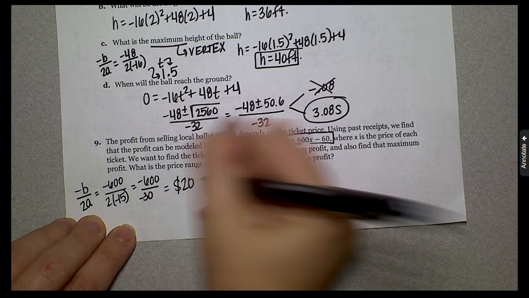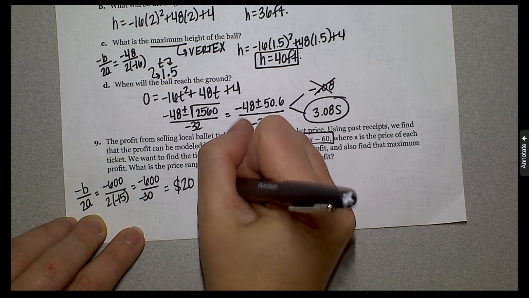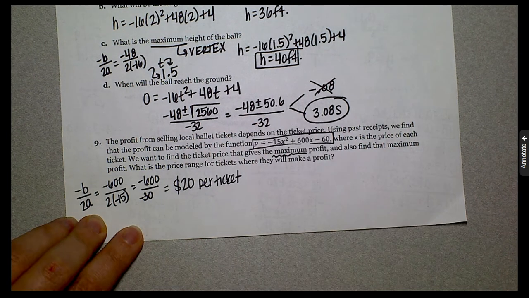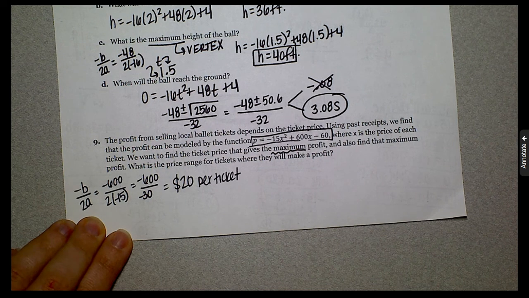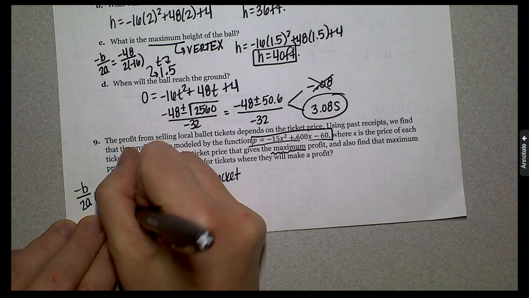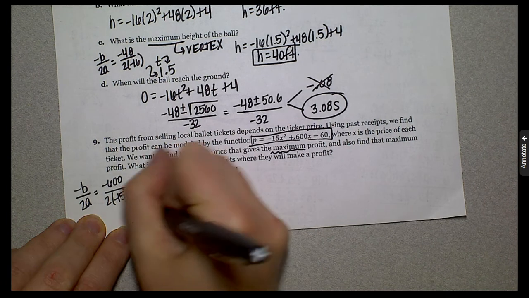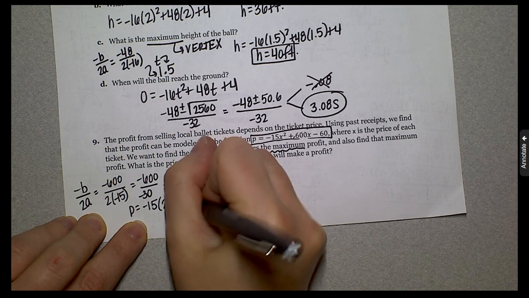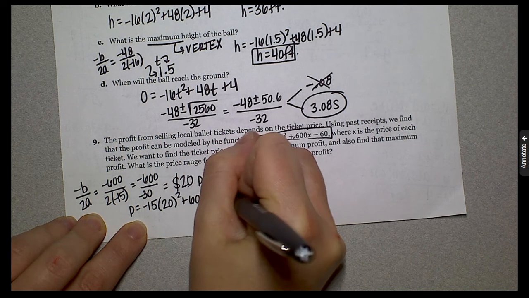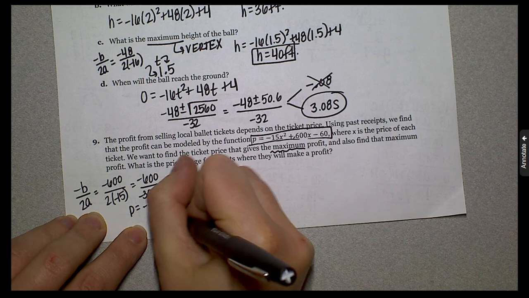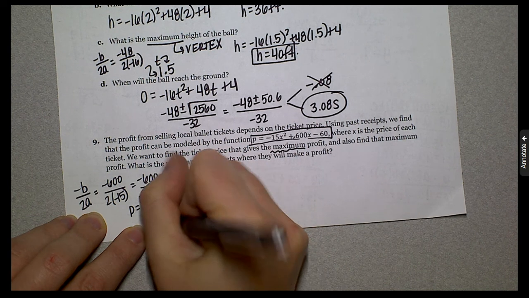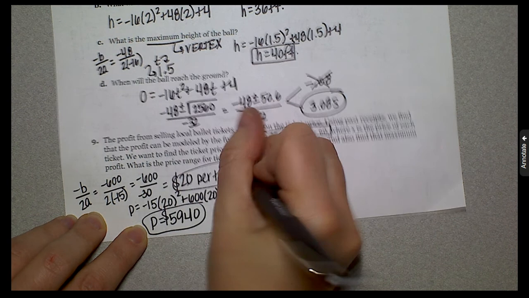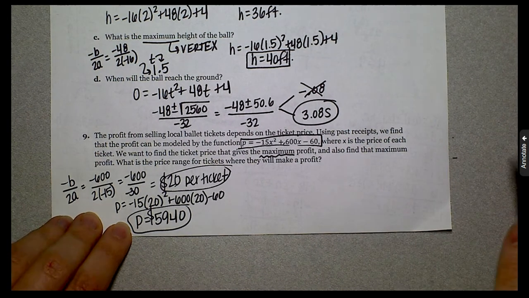Sorry, I know I'm doing this kind of quick, but I just wanted to leave a few minutes for questions and for a little break. So $20 per ticket is the good spot. That's where we're going to maximize our profit. But it also asks, what is the maximum profit? So you just throw 20 back into the equation. And the profit would be $59.40. So that's the maximum amount they're going to make. Basically, all I did was find the vertex, right? That's the answer to that.